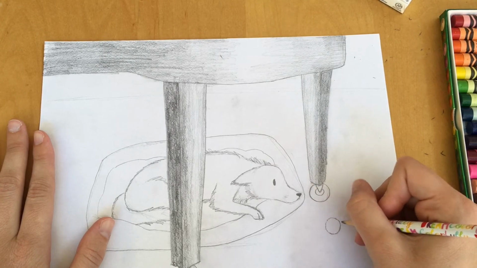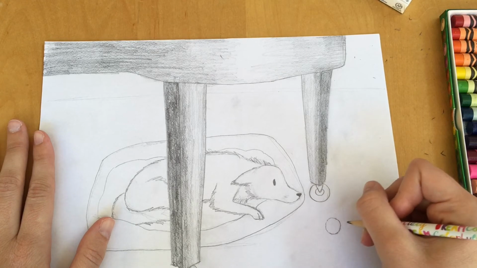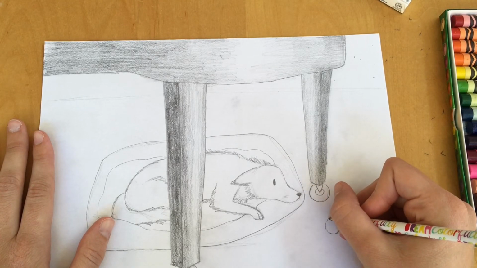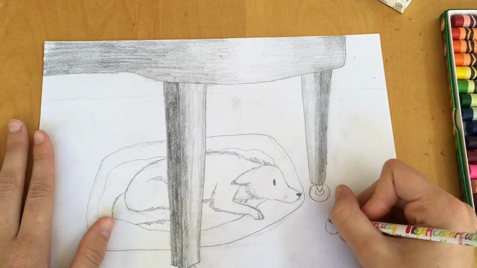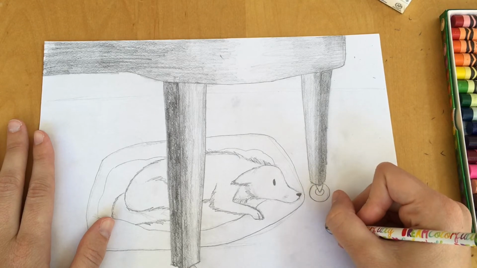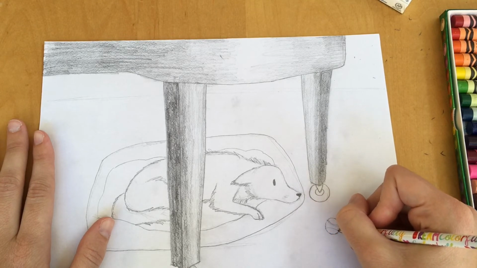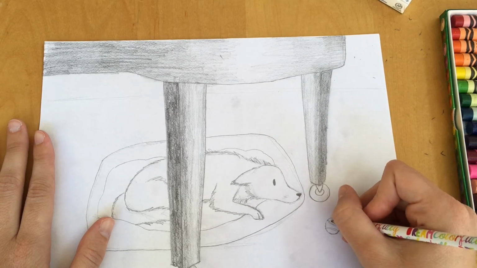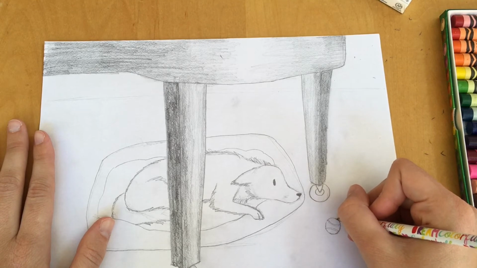So if I'm thinking about the texture of a tennis ball, how to draw the texture of a tennis ball, maybe I'll draw a little bit of fuzz, and a little bit of smoothness where the lines are. But the other parts of the tennis ball, a little bit fuzzy.